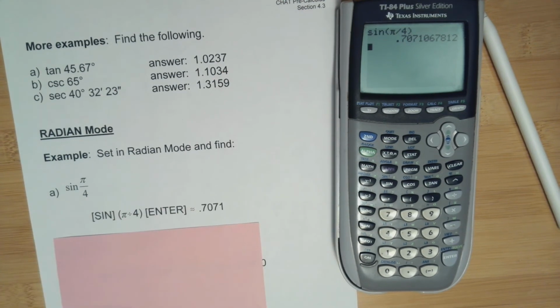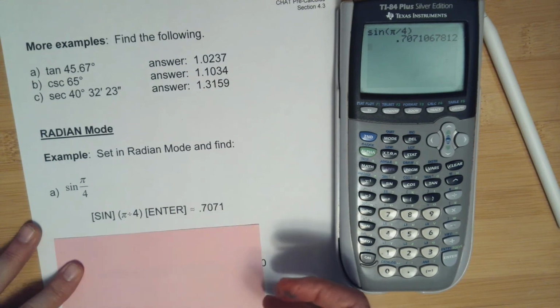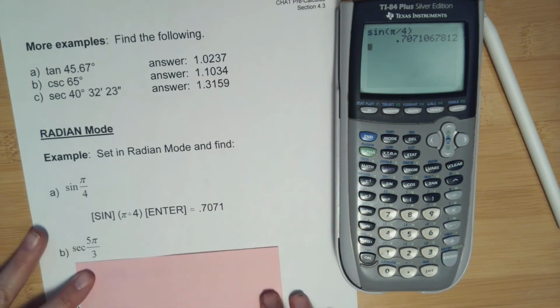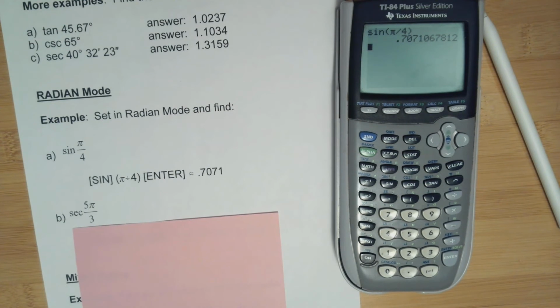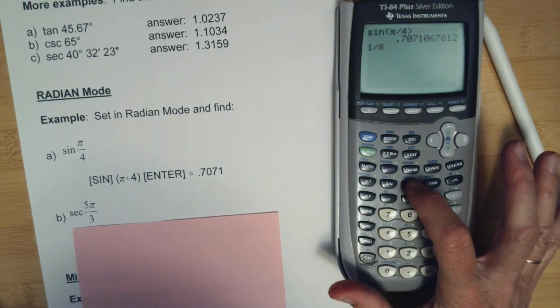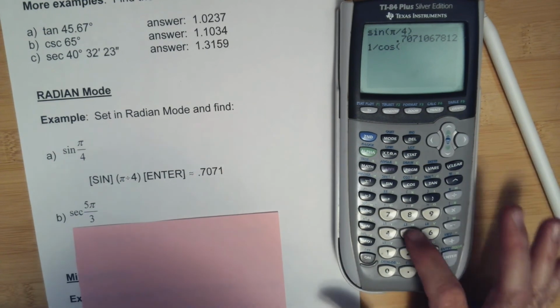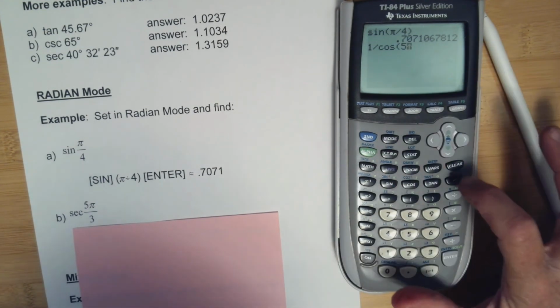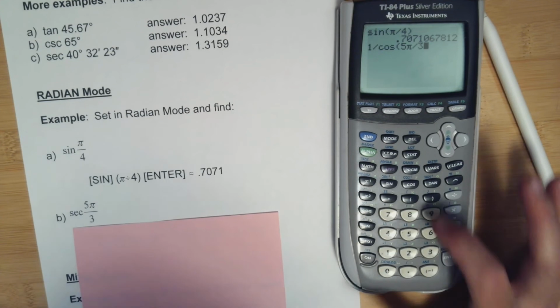All right, next we're going to do the secant of 5 pi over 3. So that's like we did before. You're going to do 1 over the cosine. So I can type 1 divided by the cosine of 5 pi over 3.